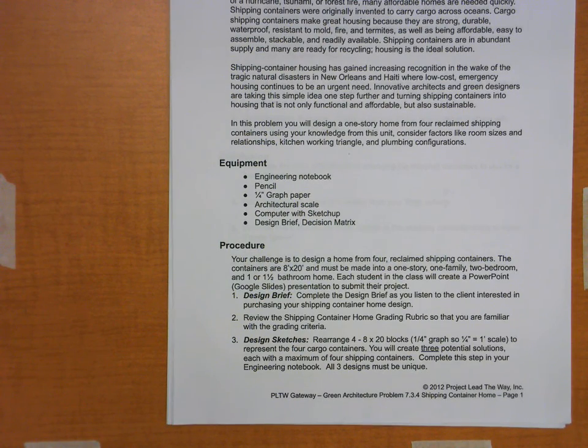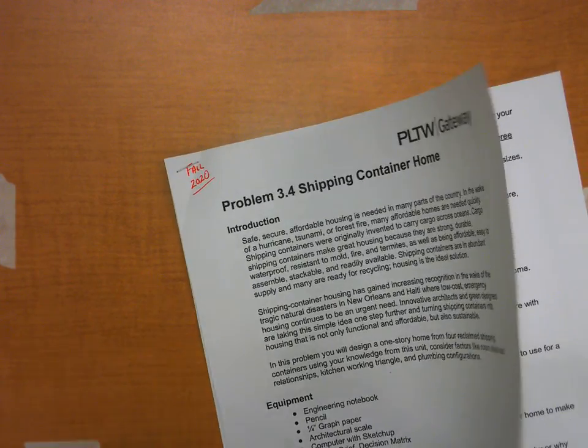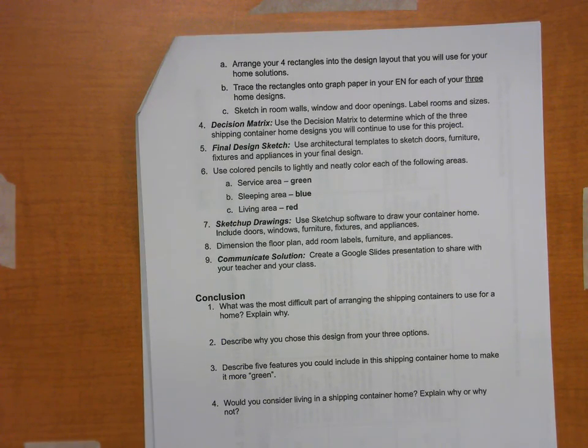So if you think of our design process that we looked at on day one, the first one was to define the problem, which we did here. The next one was to generate concepts, which we did in designing sketches in step 2. Then we moved on to the decision matrix, which is step 4, where we basically had to decide which of the sketches we wanted to use. And finally, we are up to the final design sketch, which is the third step in the design process.